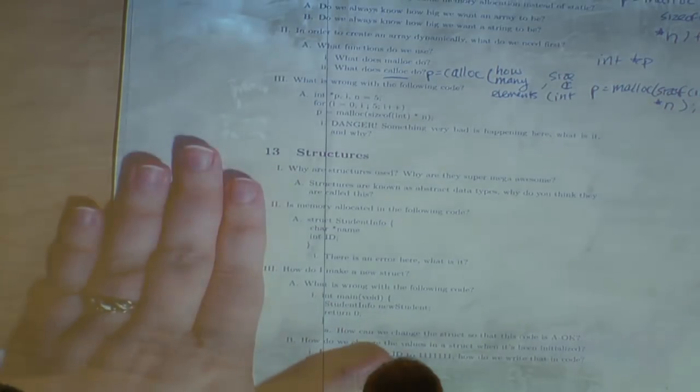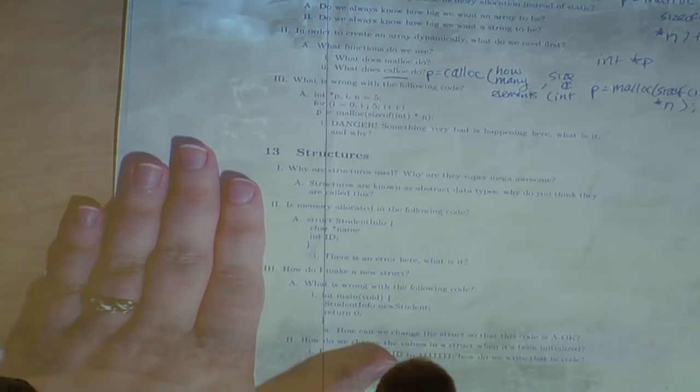Okay. Structures are user-defined data types. So if I want a data type that contains many things inside of it, I use a structure. In this case, we have a structure that has student info. It's got a pointer to a name. The reason we have a pointer to a name is so we can allocate the name later. So name equals malloc(sizeof(char) * (n + 1)). So you can ask the user, how long is your name? And you can malloc it later.